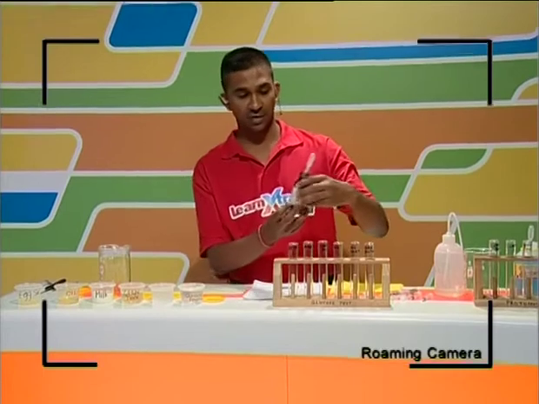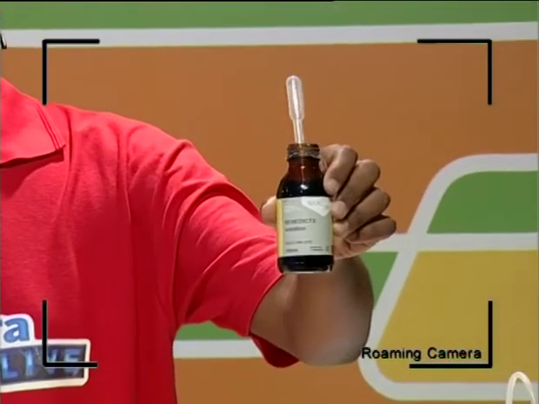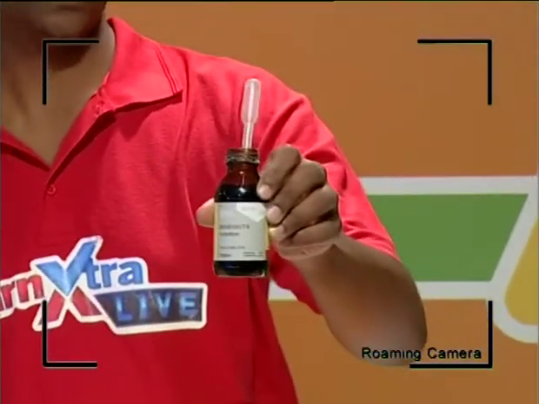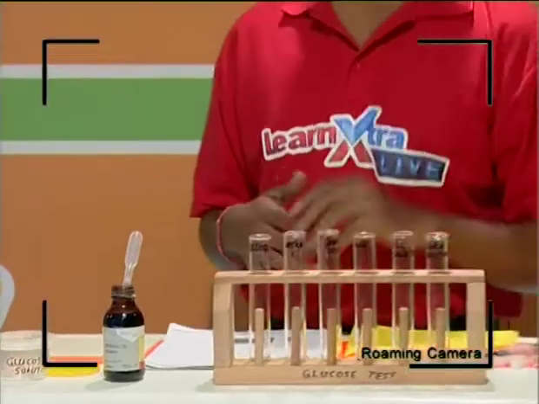So for a food test for glucose, we normally test for the presence of glucose using a reagent known as Benedict's reagent. You probably would have seen other reagents that you work with, but we tend to use Benedict's reagent a lot. It's easy to use, it's very quick, and we get results very quickly.